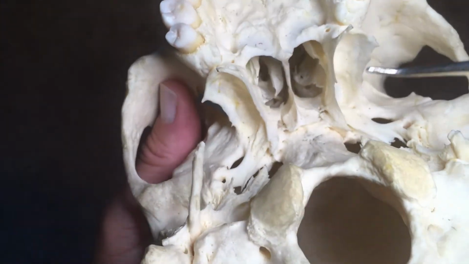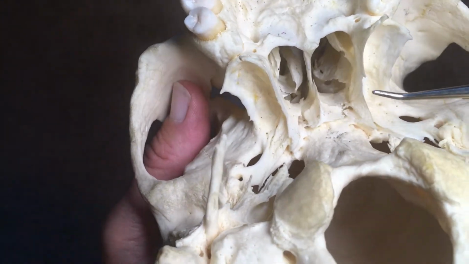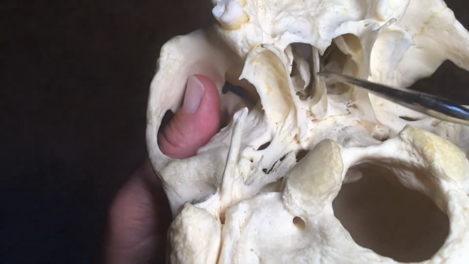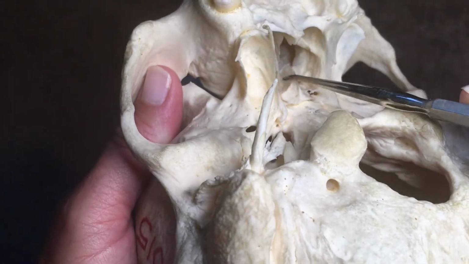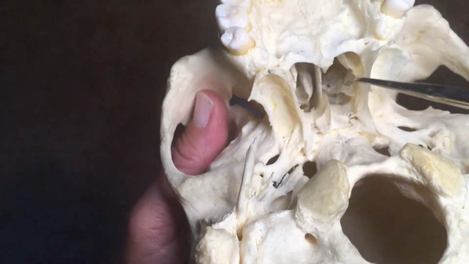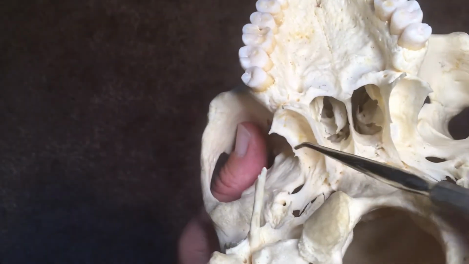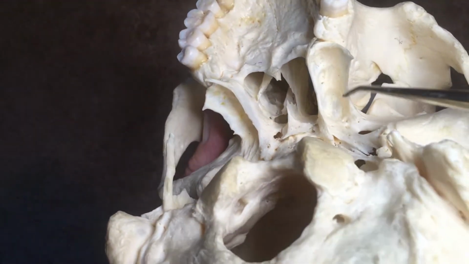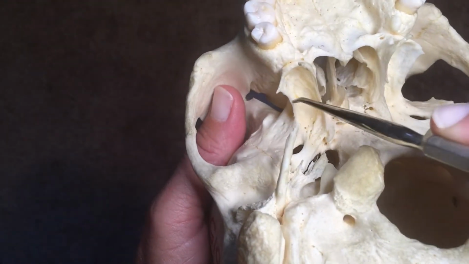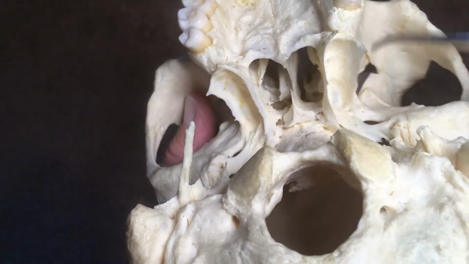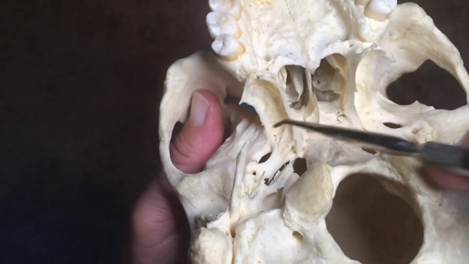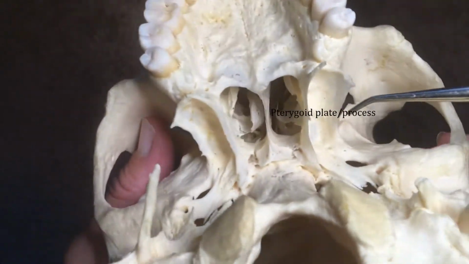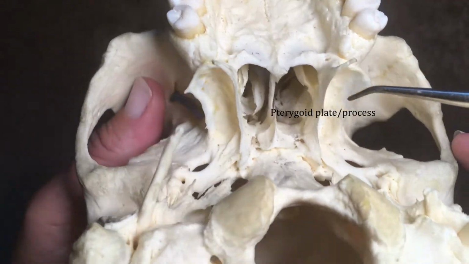Then let's take a look at some other kinds of parts of the skull. It looks kind of all complicated all around here. Now we know that this is the vomer. Now in this skull it's partially broken off, the vomer. But just lateral to the vomer, you can see these kind of wall-like parts of bone. These are called pterygoid processes, or a pterygoid plate.